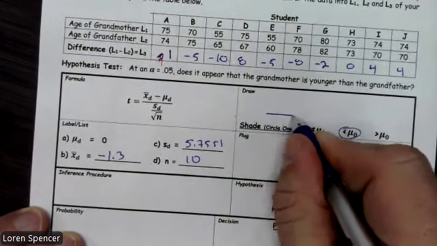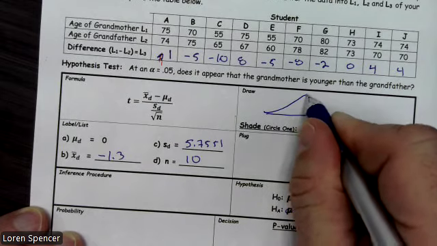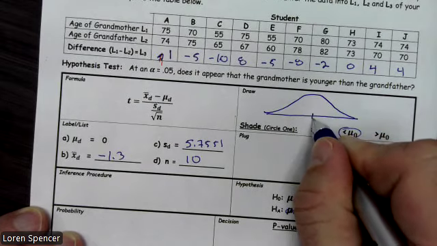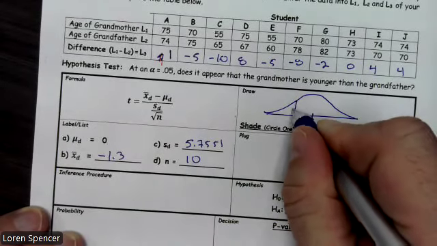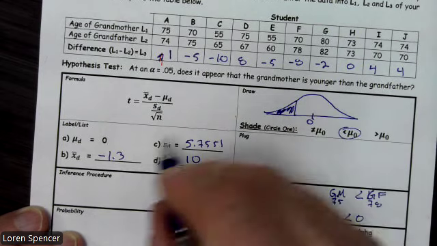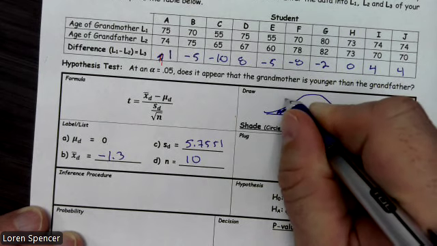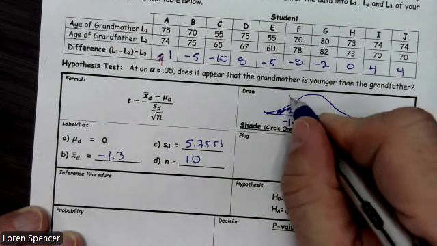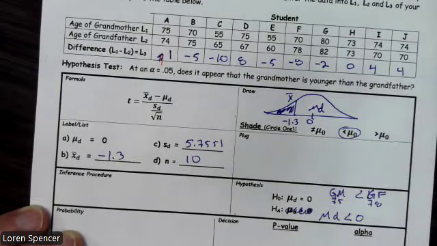If I'm drawing a picture of this, the claim is that there's no difference, but we want to see if the grandmother is less. So we end up with a -1.3 down here, and that's our X bar, that's our population, our mu D. All right.